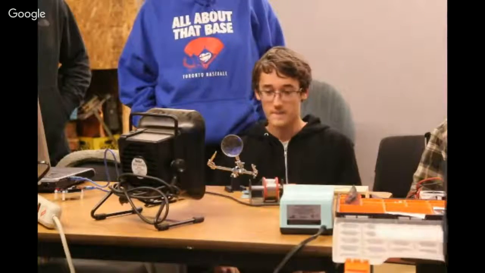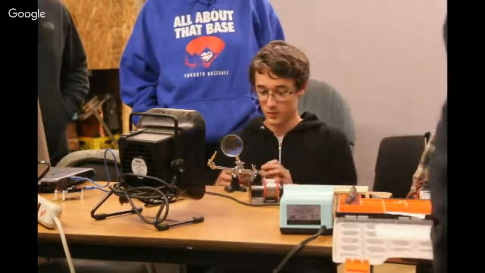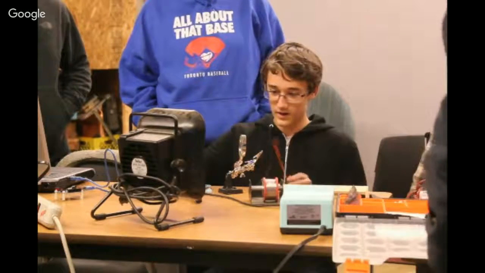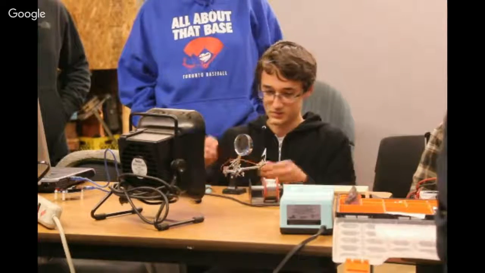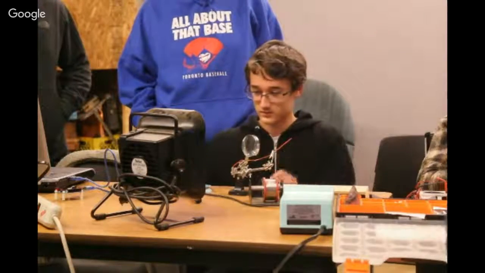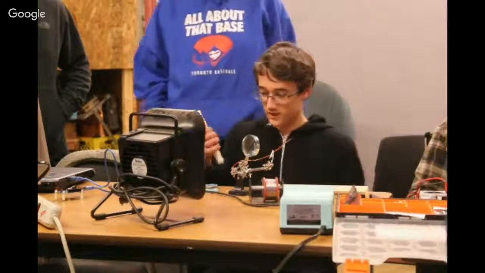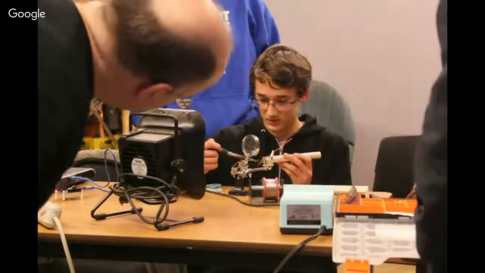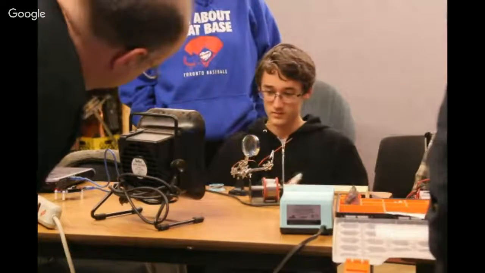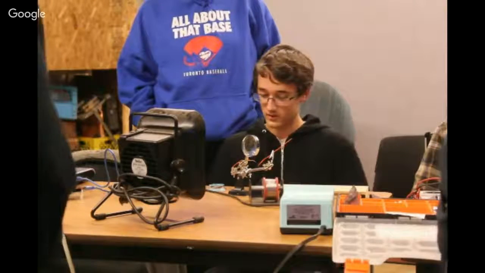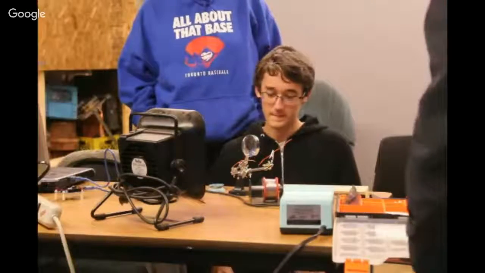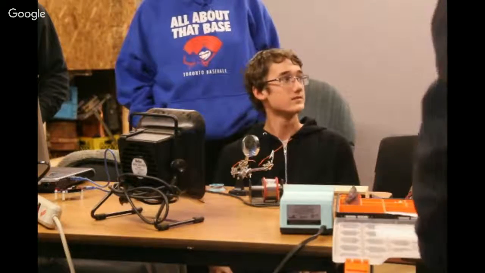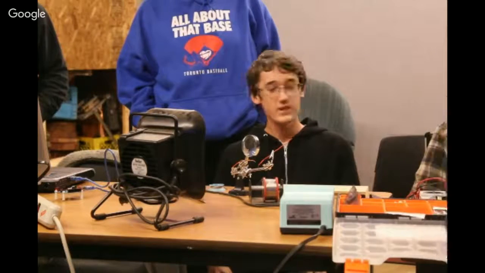And then for removing solder, you can either use a braid or a vacuum. I prefer the vacuum sucker. You heat it up and then use the sucker on it.